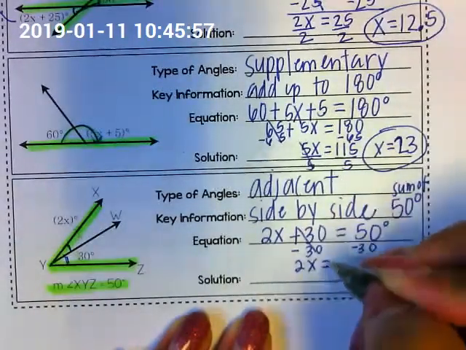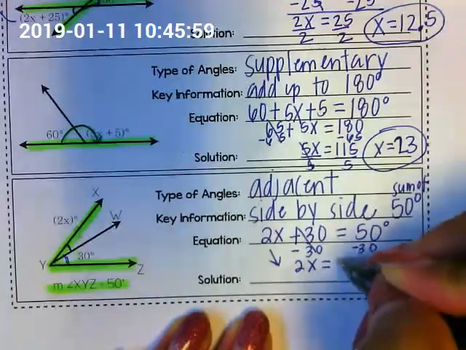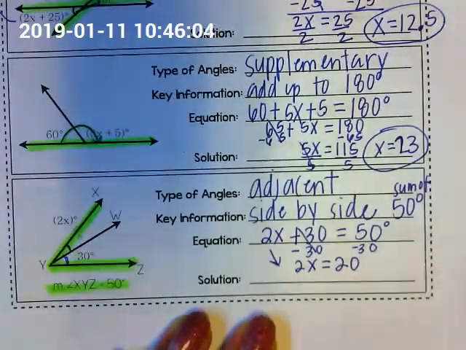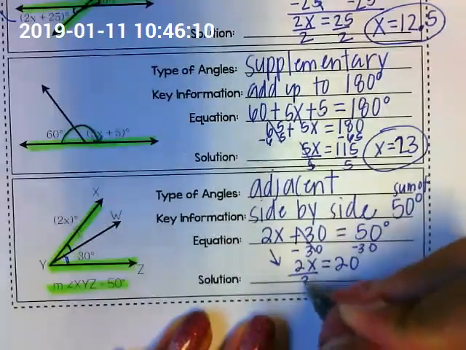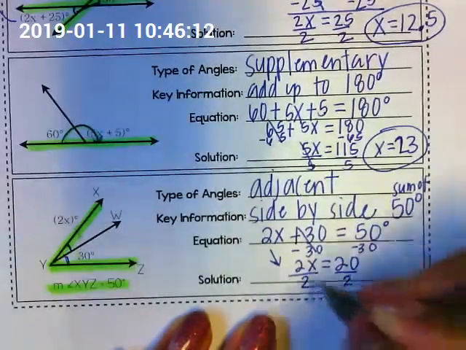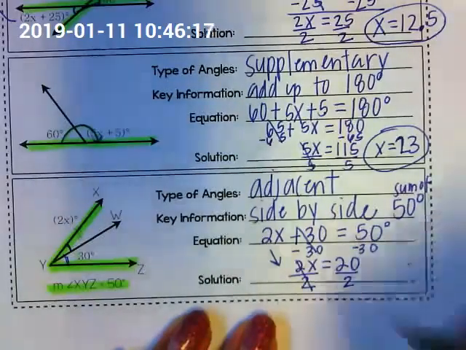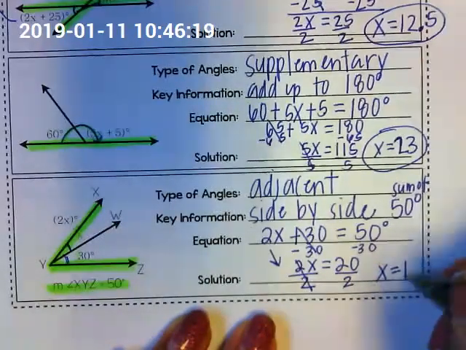I'm left with 2x is equal to 20. Now I'm going to divide by 2, because I'm still solving for x. And x is equal to 10.